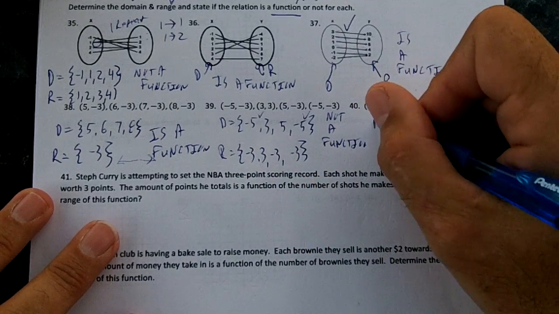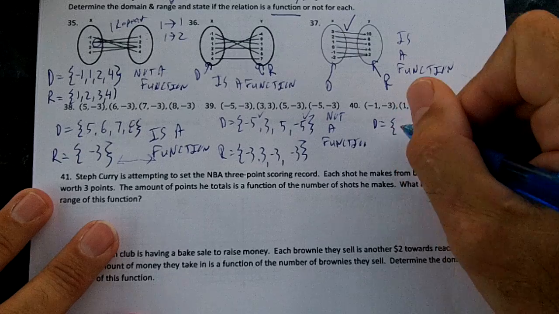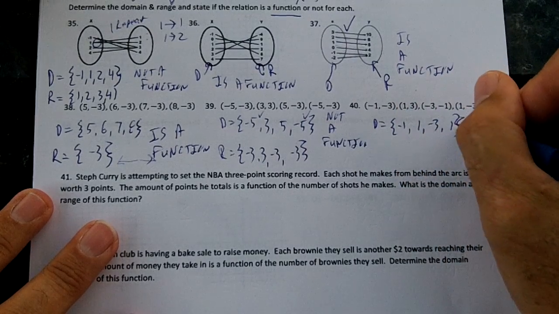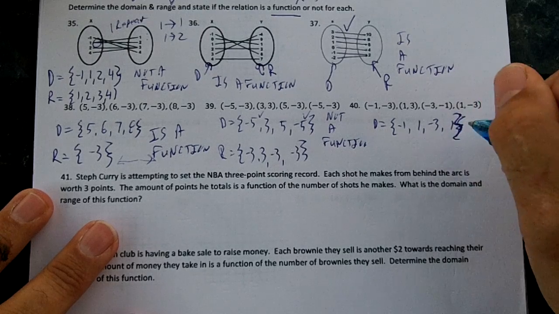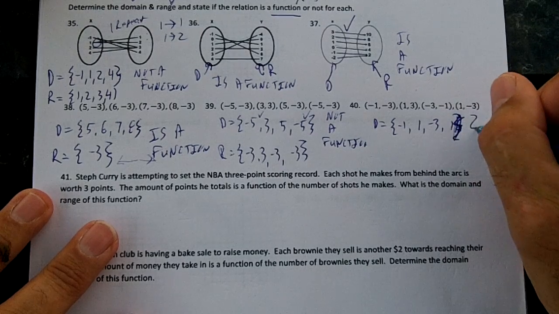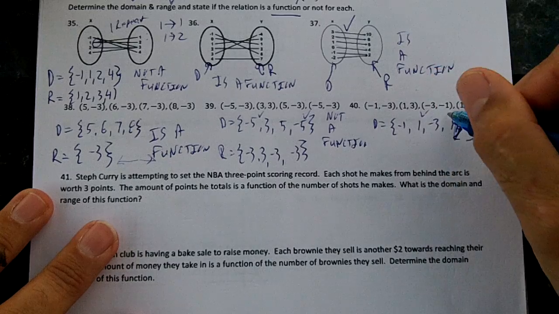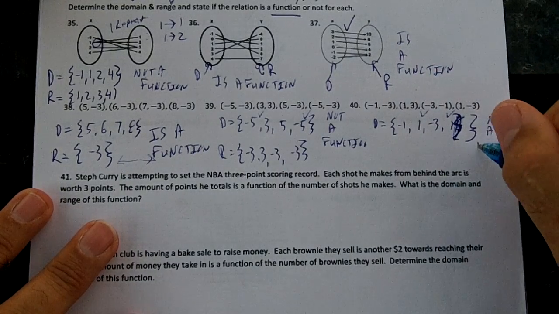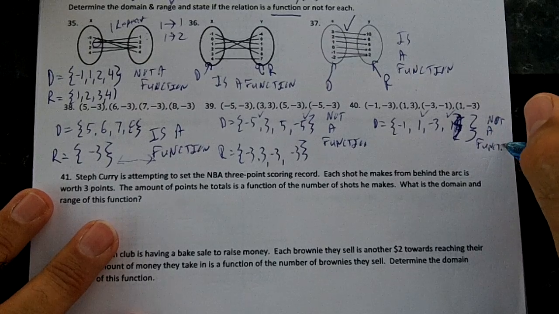Let's go over here. My domain is going to be -1, 1, -3, and 1. What do I see over here? Draw a brace. Jiminy crickets. Okay, the 1 is repeating, not a function. Remember this from 8th grade. You did it over and over in 8th grade.